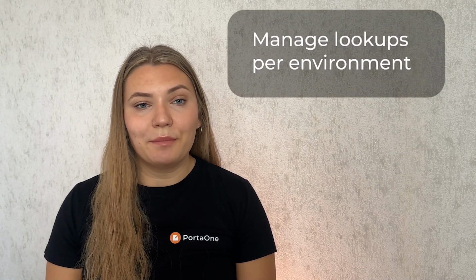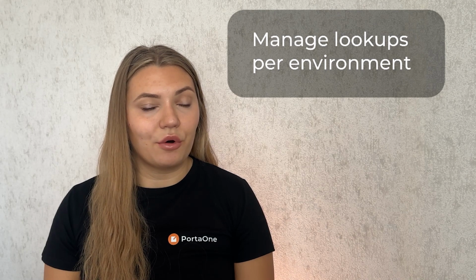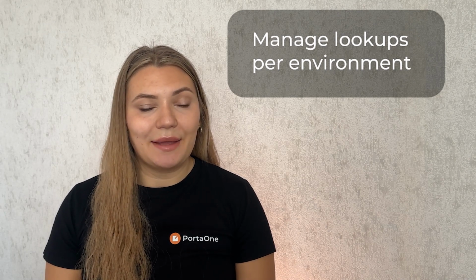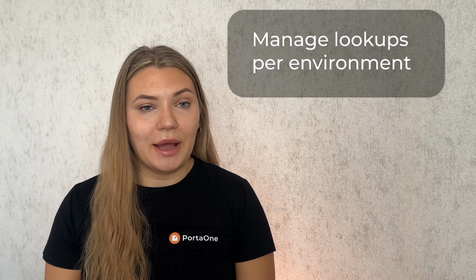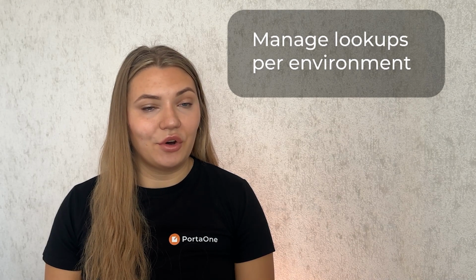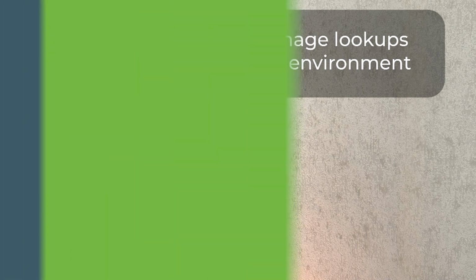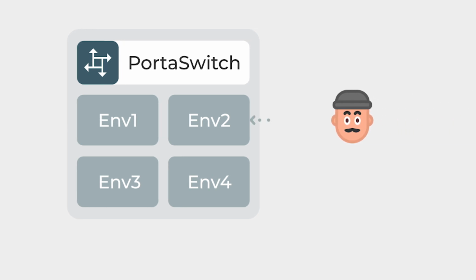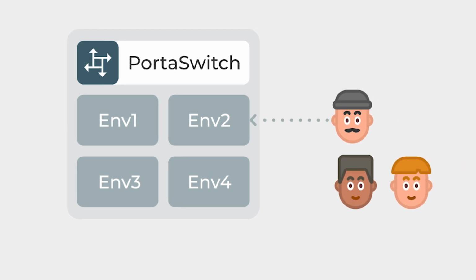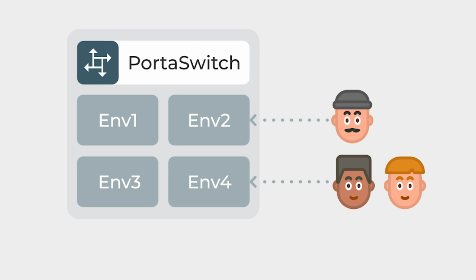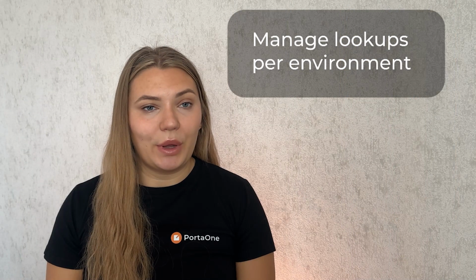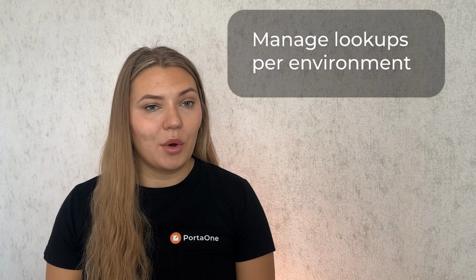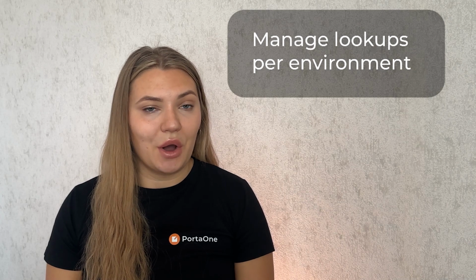PortaBilling or PortaSwitch allows you to run multiple isolated instances or virtual environments within the same installation. You can configure number portability lookups separately for each virtual environment. For example, if you operate environments 1 and 2 and lease 3 and 4 to partners, you can limit paid lookups to environments 1 and 2, while your partners can adjust their settings independently. This way, you can save money by not performing lookups for the environments you don't operate in.